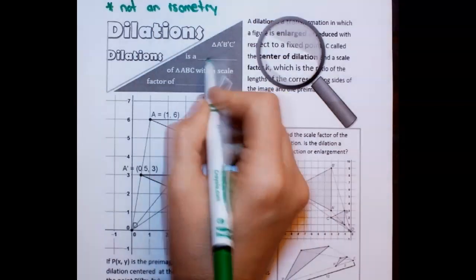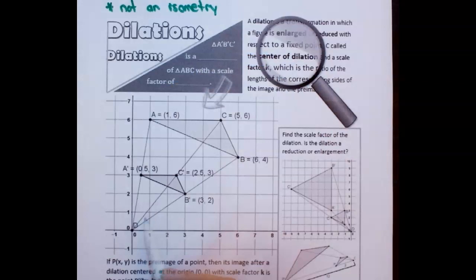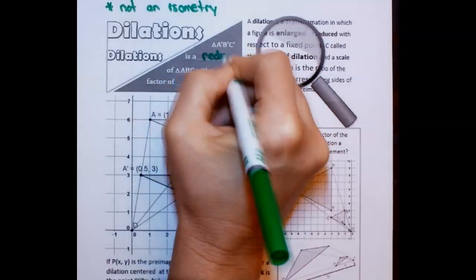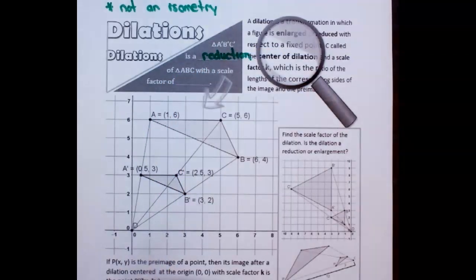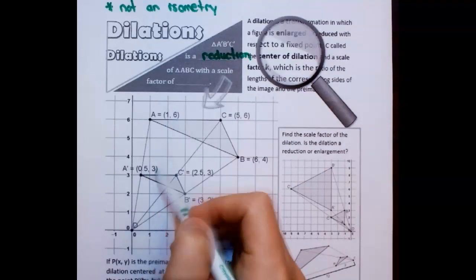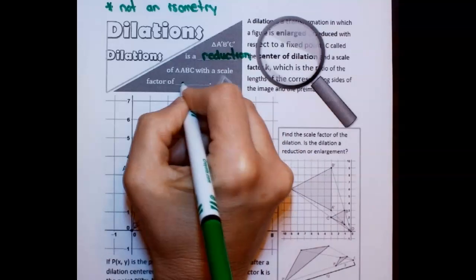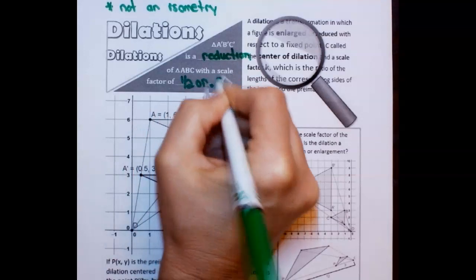A prime, B prime, C prime. So if we're looking at this one to this one, it would be a reduction because it's getting smaller. And if you take a look at any one of the points, you're going from 1 to 0.5, or 6 to 3, or 5 to 2.5, or 6 to 3. That lets us know the scale factor is 1/2 or 0.5.